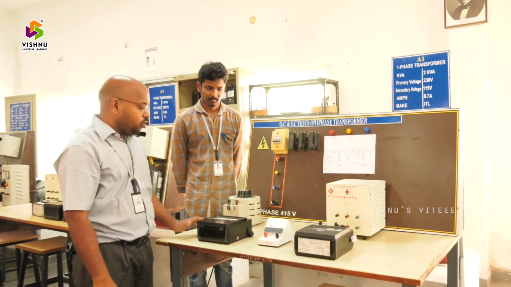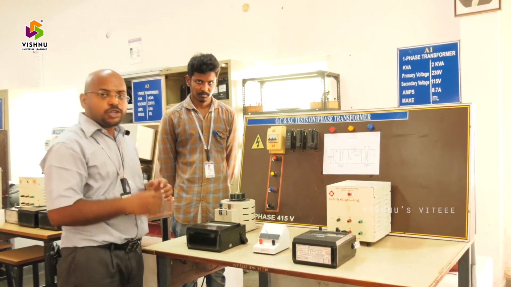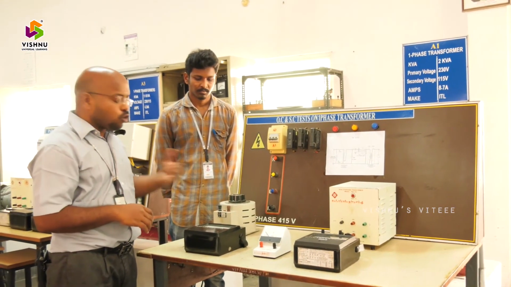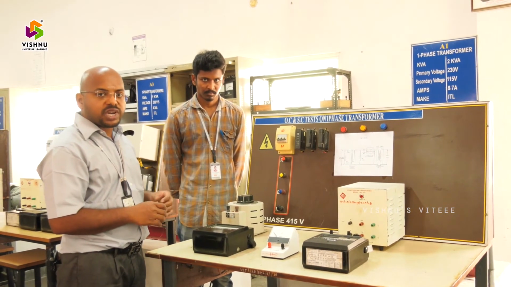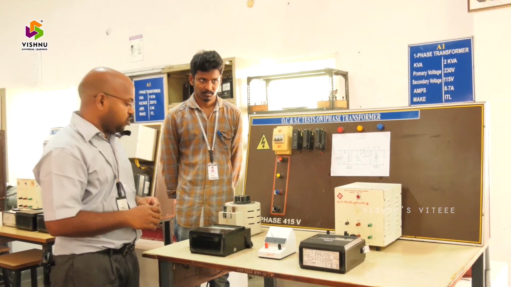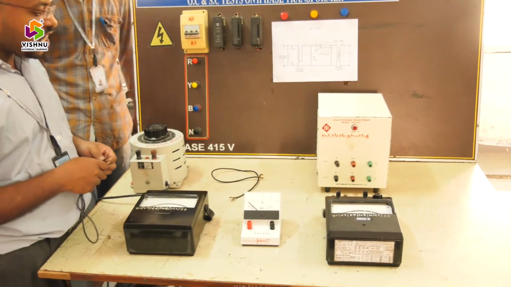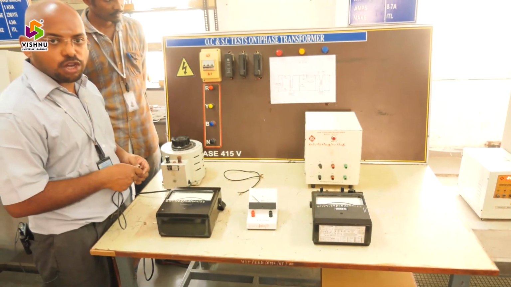So now we have completed the individual components used in the open circuit test. Now we will go to the next step, the connections: how to connect the apparatus for smoothly conducting the experiment. Now we will see the connections of the open circuit test on a single phase transformer.